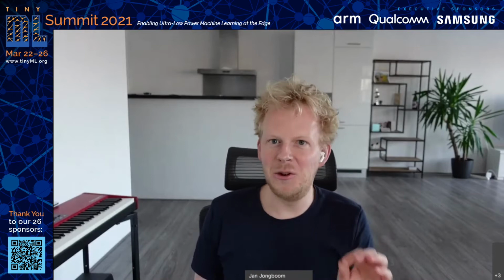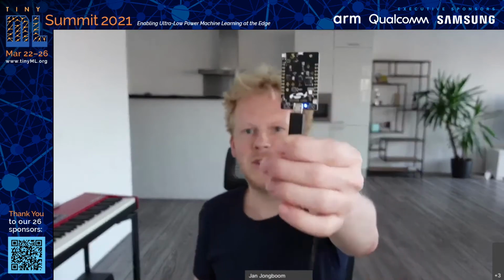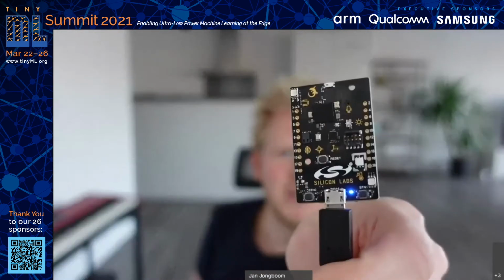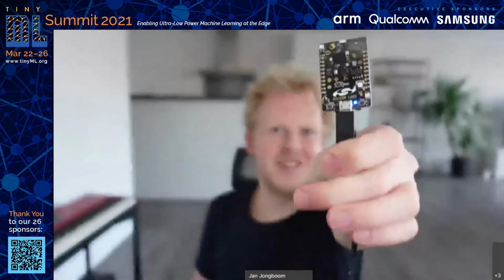So what Dan and I are going to do today is work with you through building an actual machine learning model and deploying that to a device. I think we sent out 250 of these boards. The Silicon Labs Thunderboard Sense 2. It's a Cortex-M4F microcontroller running at 40 megahertz. It has, I think, 256 kilobytes of RAM. It has a MEMS microphone, accelerometer, and a bunch of other cool sensors.